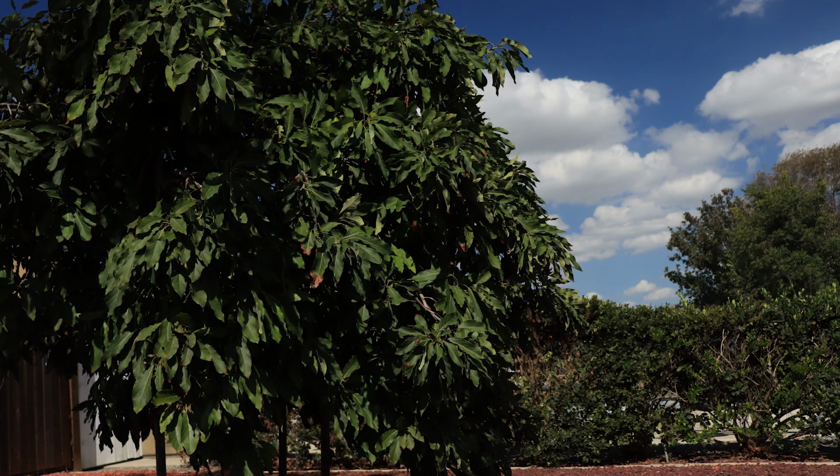So here's the $30 filter, and as you can see, it does bring out the highlights and the color from the leaves. The sky gets a little bit brighter. So now let's go to the $120 filter.